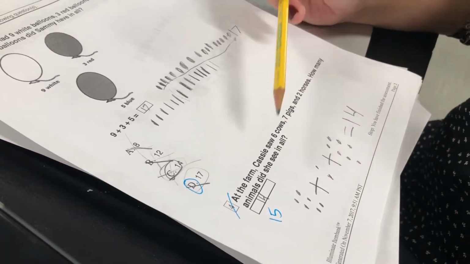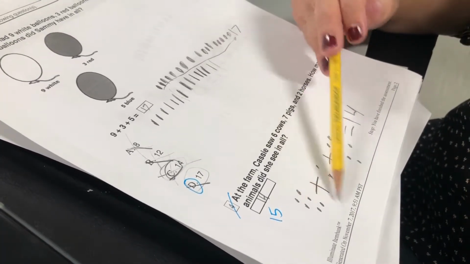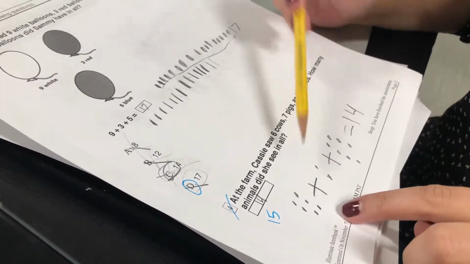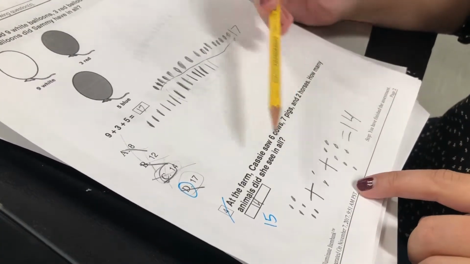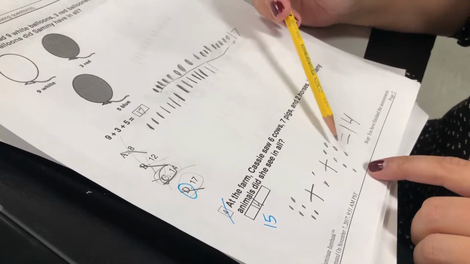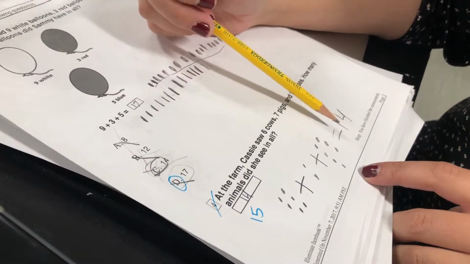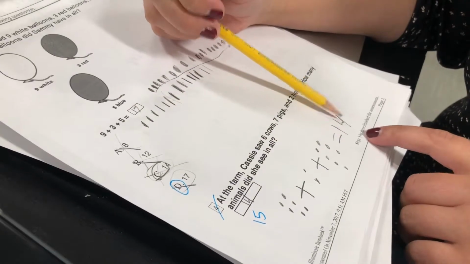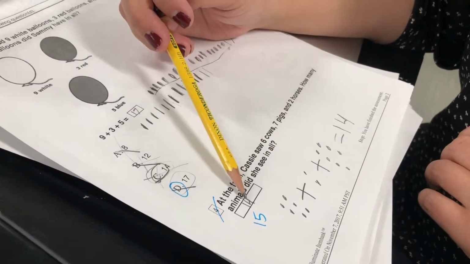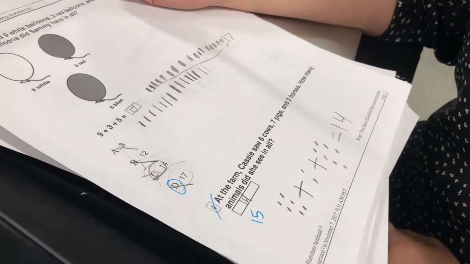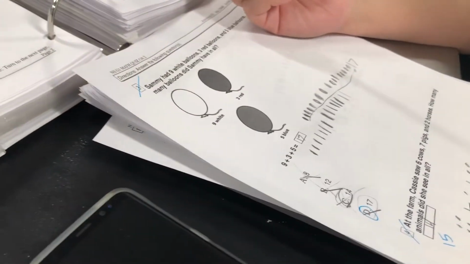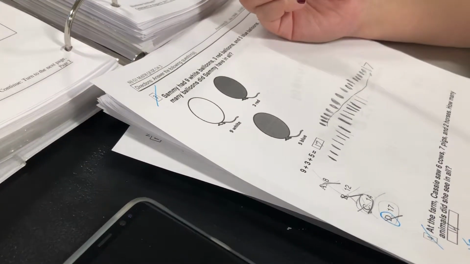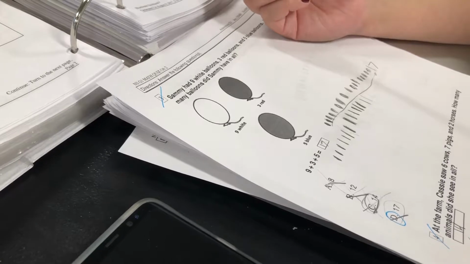And then the very last one, she grouped the dots based on her key numbers. So she has 6, 2, and 7. So this is much clearer, but she didn't cross them out as she counted, so she missed one and wrote 14 instead of 15. Okay, so if you grouped those kiddos in an intervention, what would give you the biggest bang for your buck?